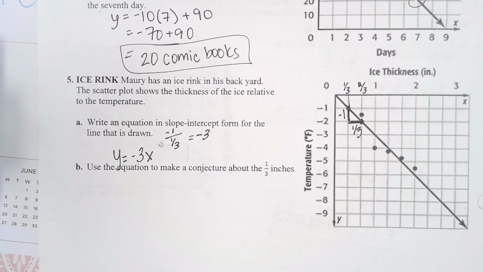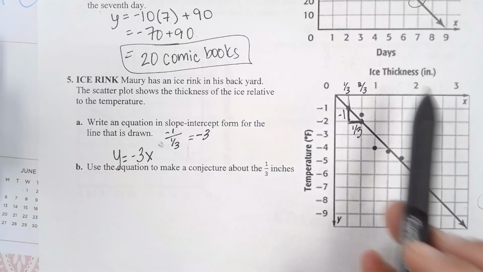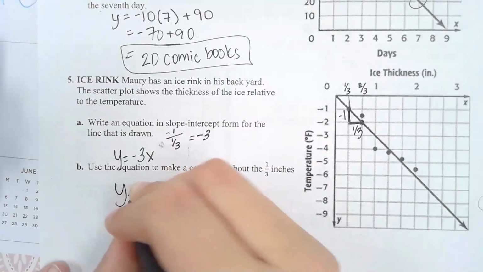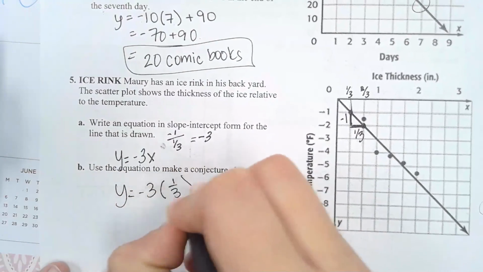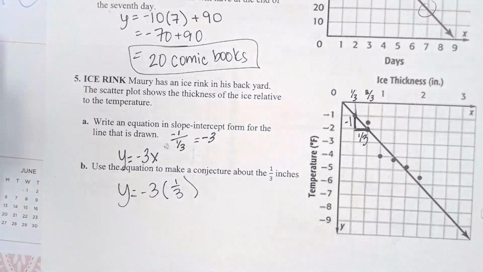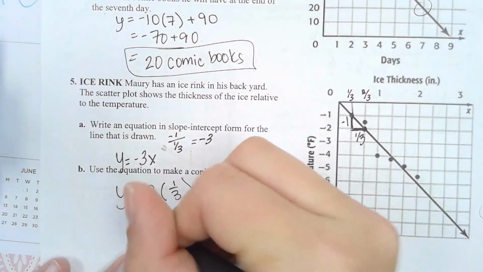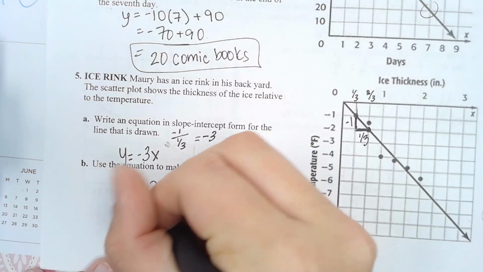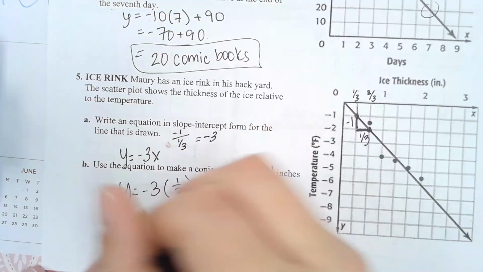Okay. All right, and then use your equation to make a conjecture about the 1/3 inches. So all that I'm going to do is plug in 1/3 for x. And then just simplify. So -3 times 1/3 is just -1. So that means for every 1/3 inch of ice, the temperature is going to be -1 degrees Fahrenheit.